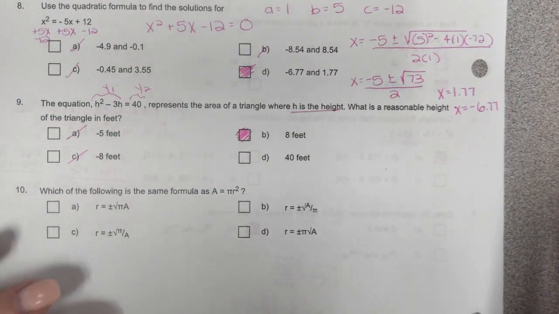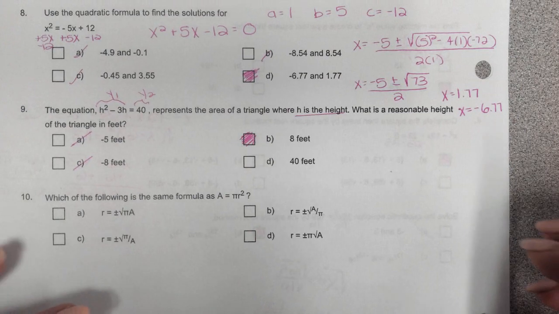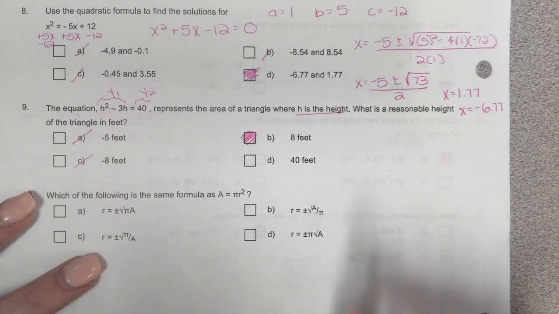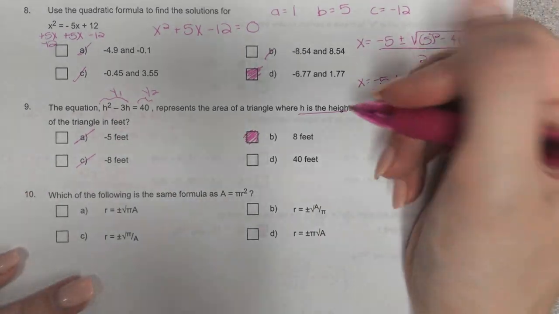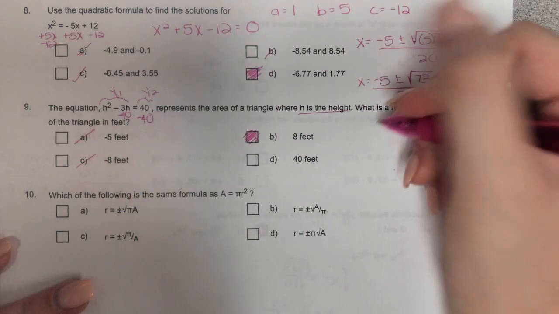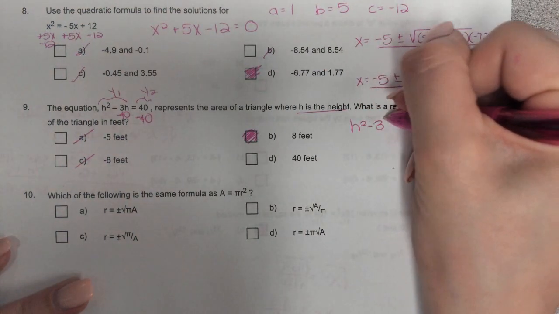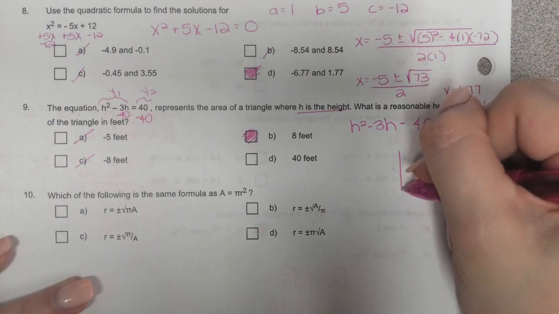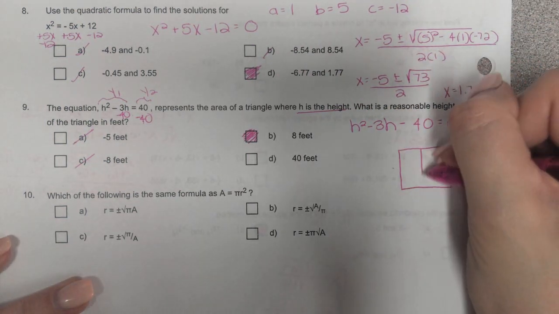Now, if I was to do this by hand, you could do it using factoring, or you could do completing the square. I wouldn't do completing the square because that's an odd number. So let's do factoring. So to solve by factoring, it has to be equal to 0. So h squared minus 3h minus 40 equals 0. And then you put it in the box.